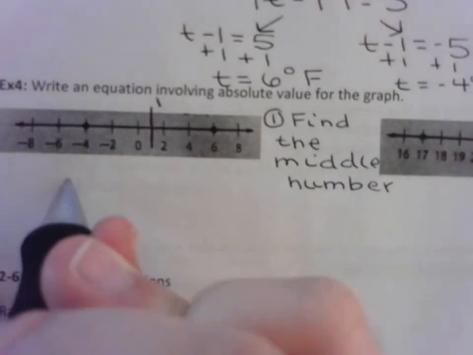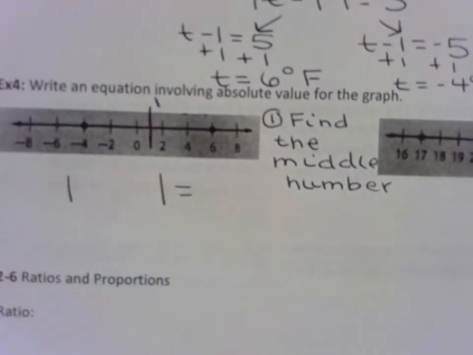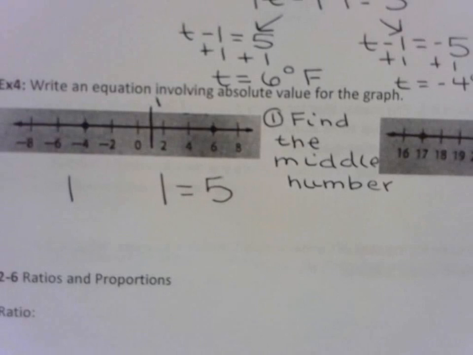Okay? Now as I set it up, we have the absolute value equal to the distance. The absolute value is always the distance from something. So what is the absolute value going to be equal to? 1? Nope. Absolute value is equal to the distance. 5. What is the distance that -4 and 6 are from 1? 5. So the absolute value is equal to 5. Absolute value is always equal to a distance. The distance is 5. The absolute value equals 5.